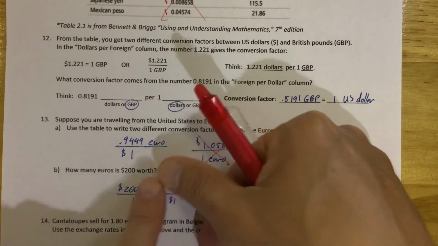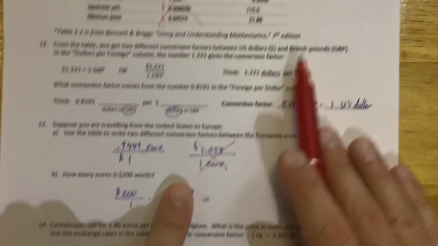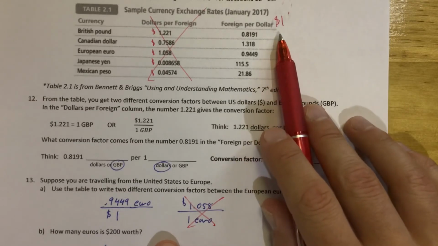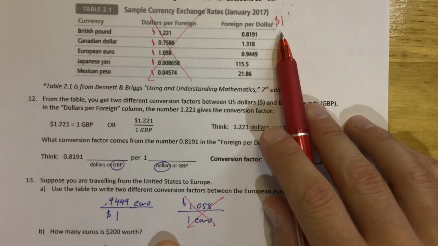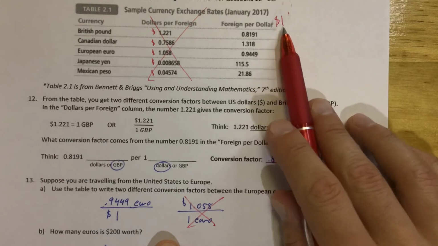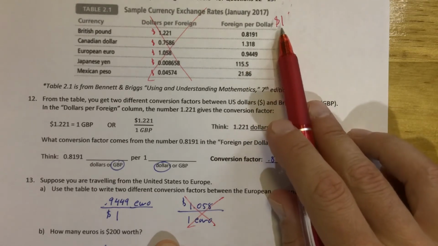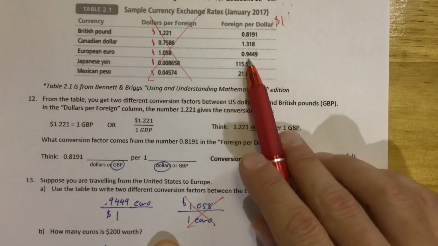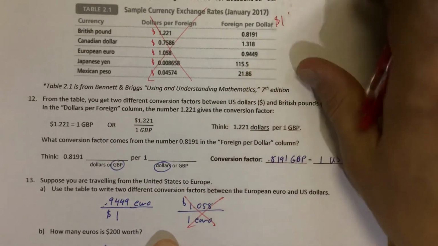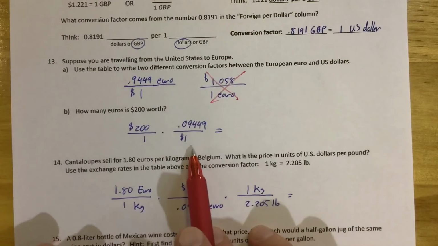Okay, and because I'm using this column here, then I know that 100% of the time I'm going to have $1. Then I got these other things. So if I need dollars on the bottom, then I know that I'm going to put $1 on the bottom. And if I'm converting to euros, I'll just go look up euros and put that number on the top. And that's what you'll see here.